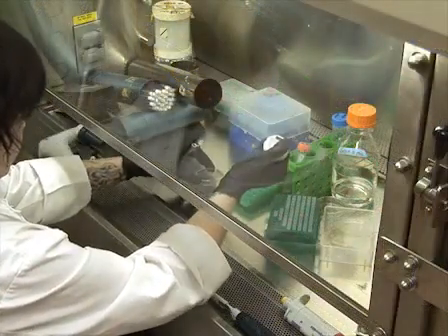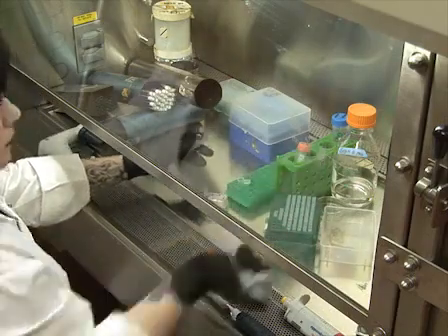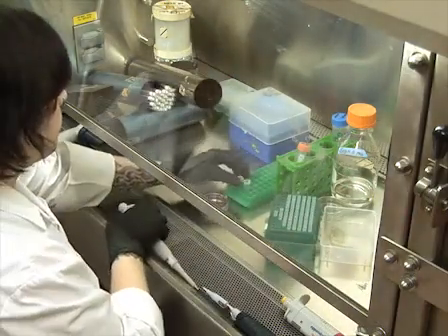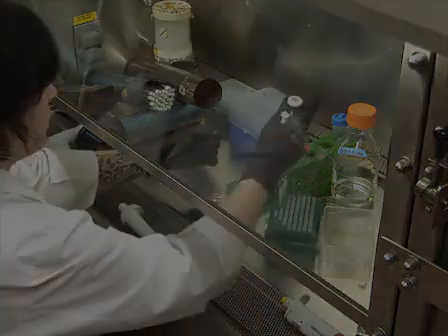Add EGF and FGF before placing the dishes in the incubator. These growth factors will need to be replenished every 2 days for the entire length of the culture.